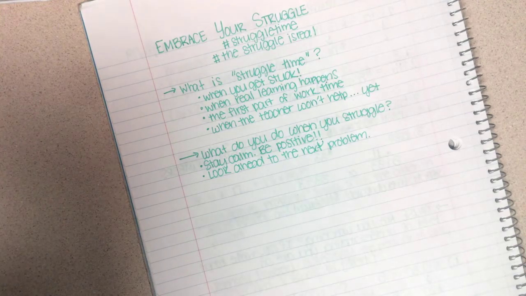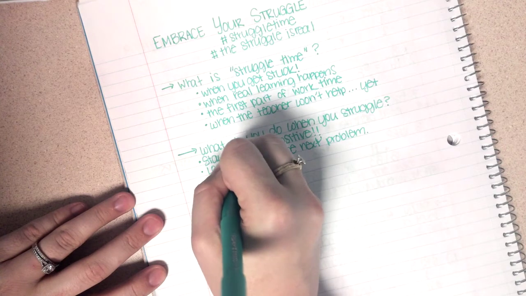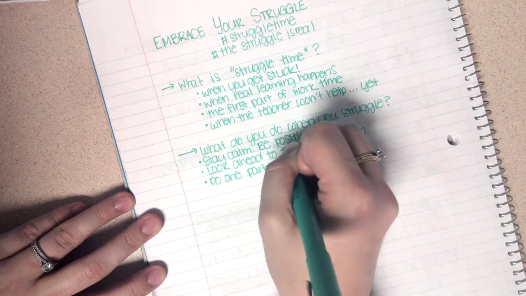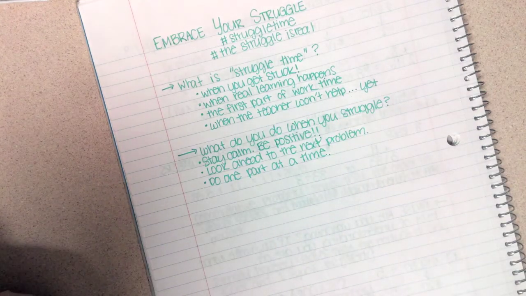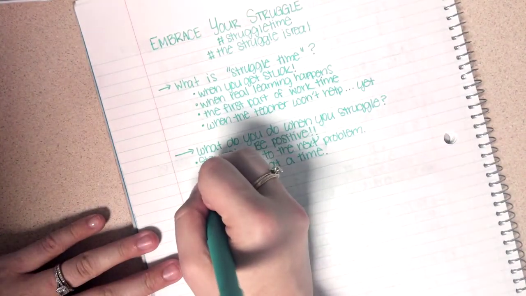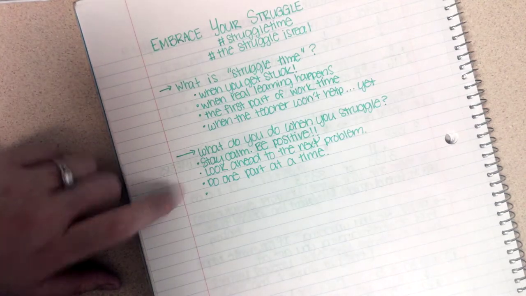Do one part at a time. Don't try to do 50 parts at once if that's making you struggle. Try to do just one part at a time. Then you can really see where you're struggling. Which point are you struggling at?